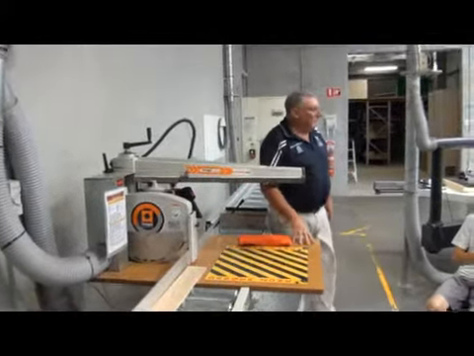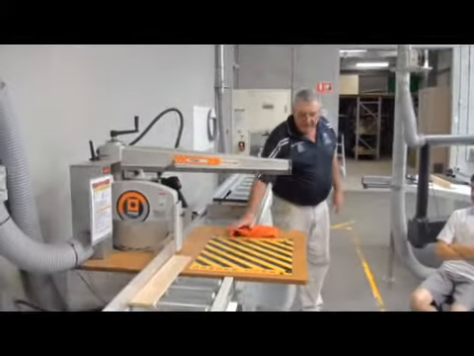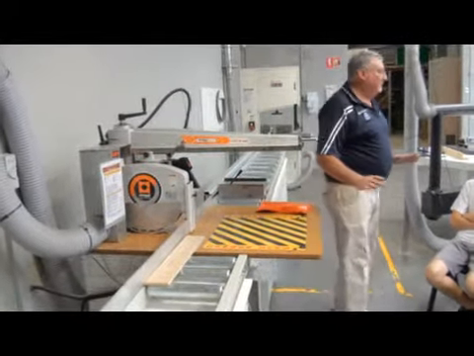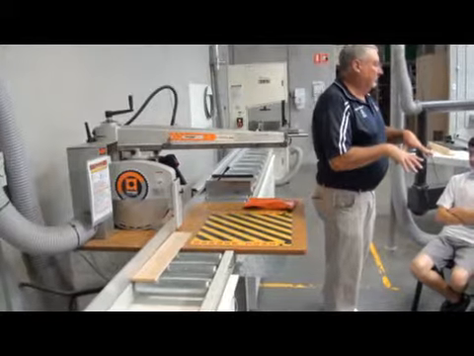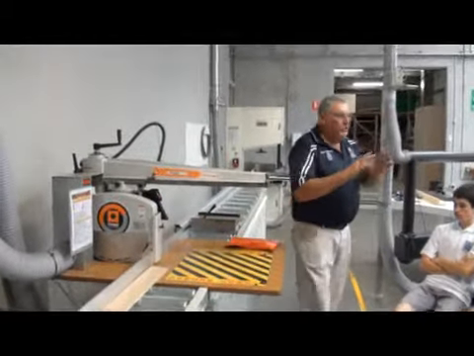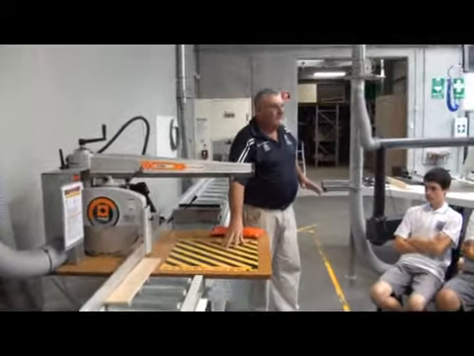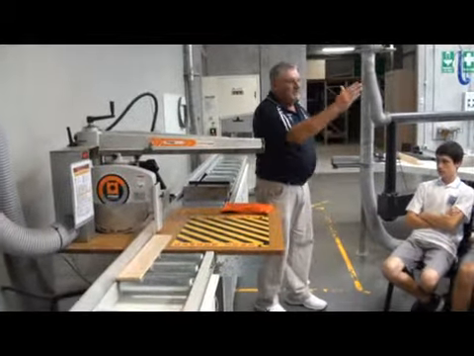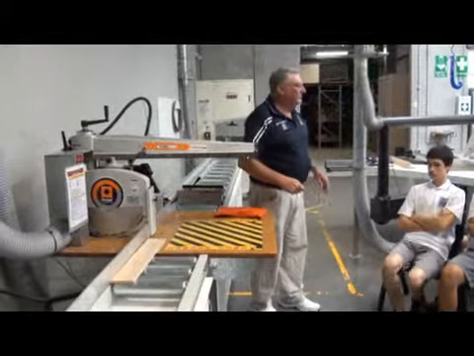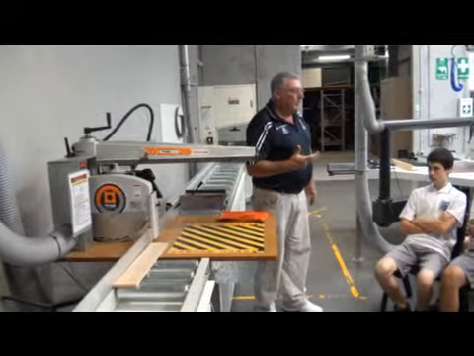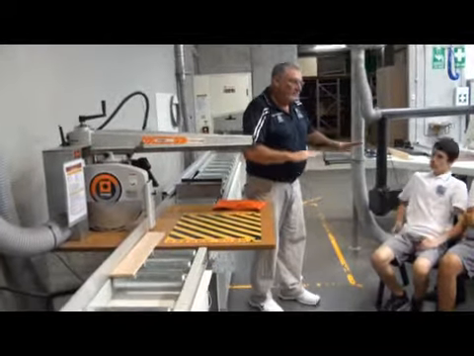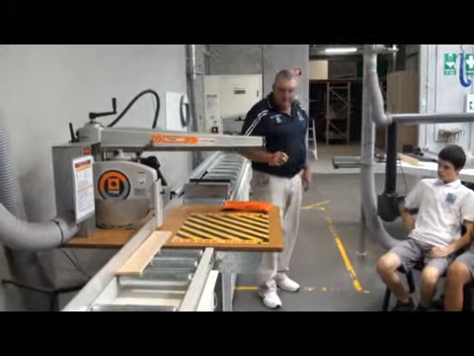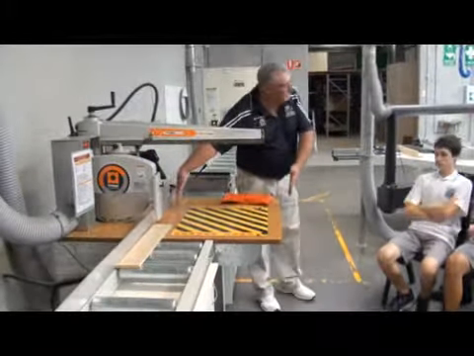Next part we want to look at is the table. The table is a flat bed which timber is placed on. You're going to note that a table is common on docking saws, on surface planers, on panel planers, on rip saws. They all have something called a table, and that's the flat bed that the timber sits on. The special part about this table is that it's a certain size.